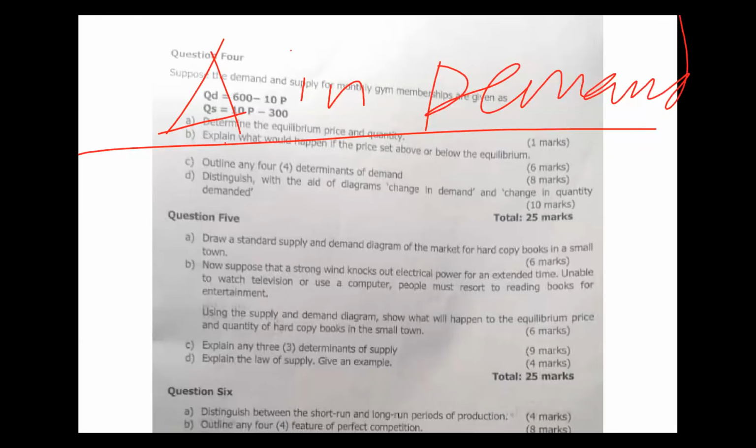Now, there is a part where you're asked to distinguish, with the help of diagrams, the change in demand and change in quantity demanded. Okay, what could be the difference? Let's start with the change in demand. Delta means change. Delta in demand. Change in demand.